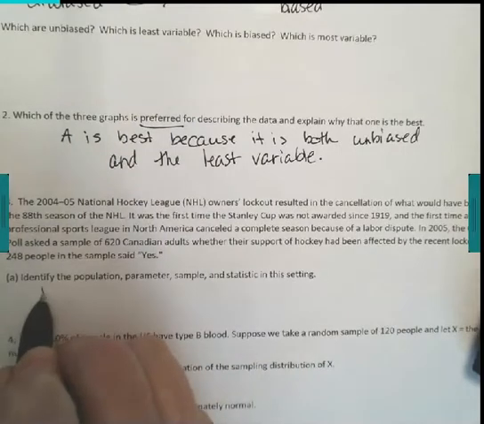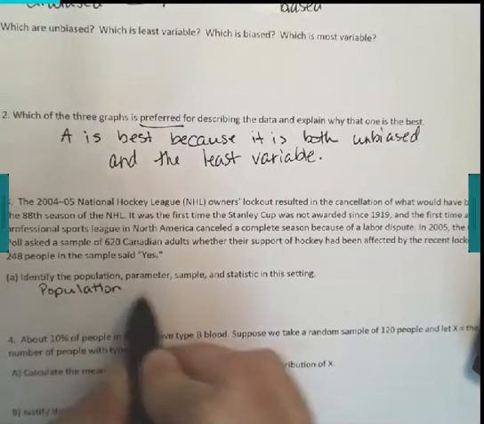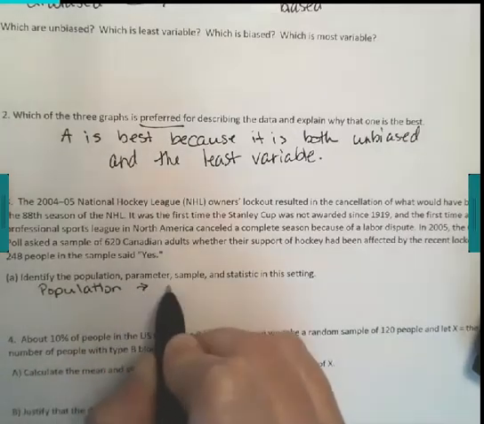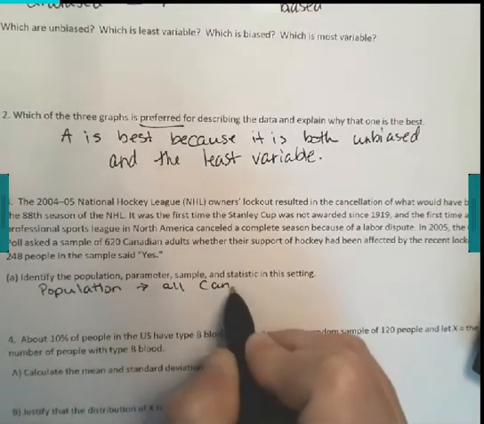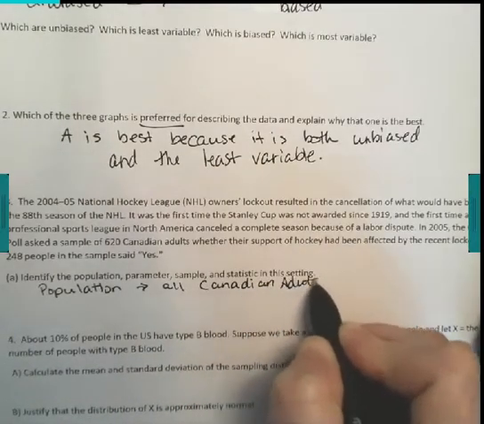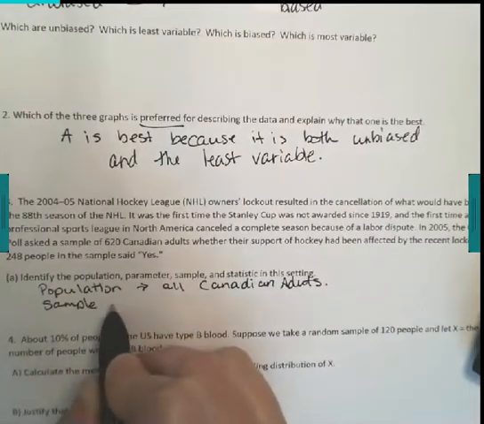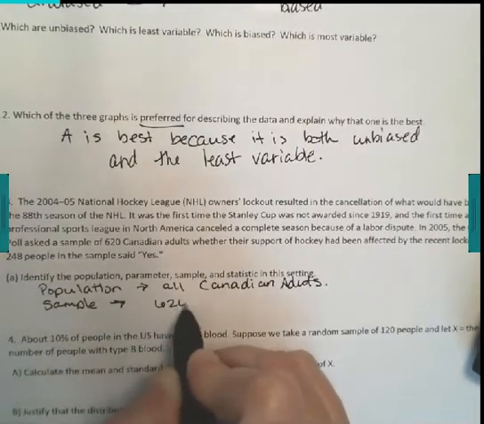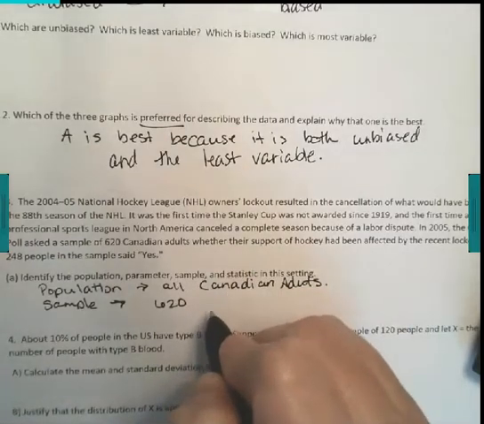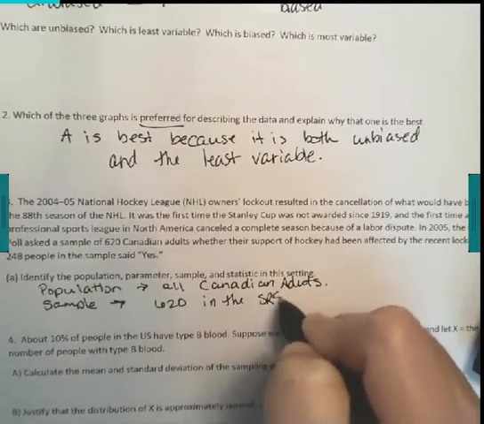So your population is all Canadian adults. And your sample is the 620 in the SRS.